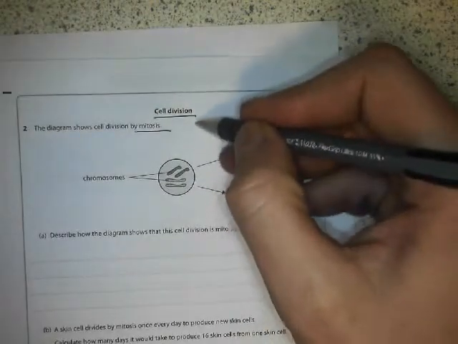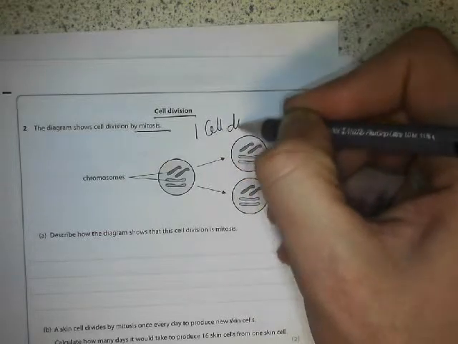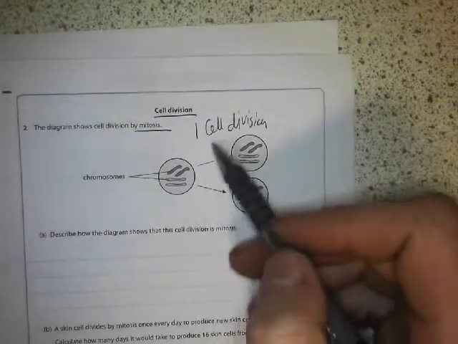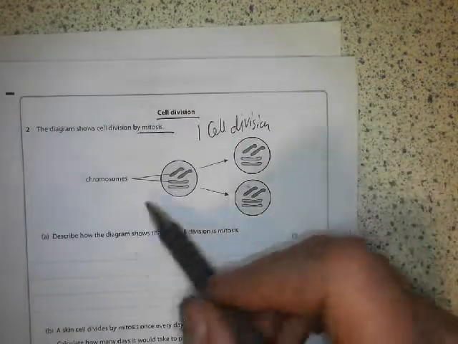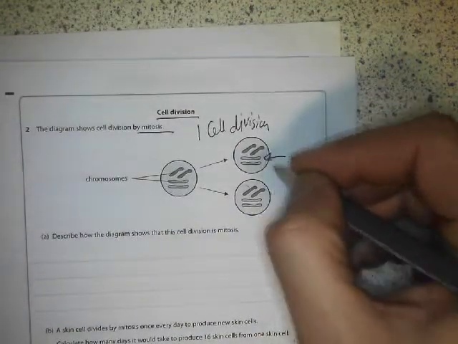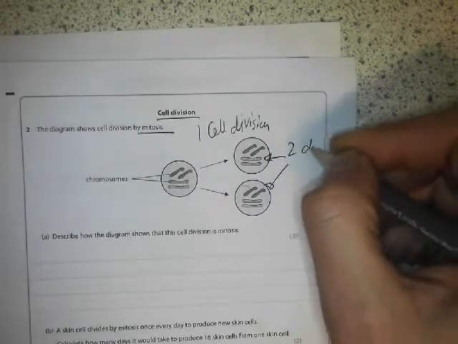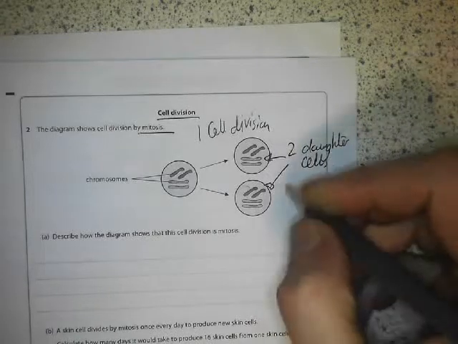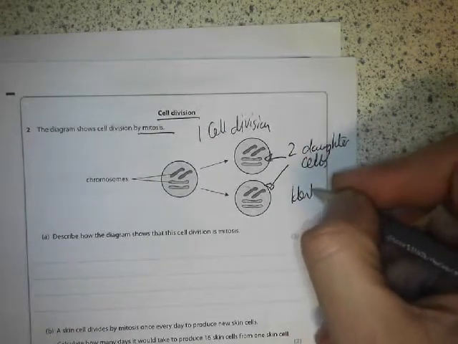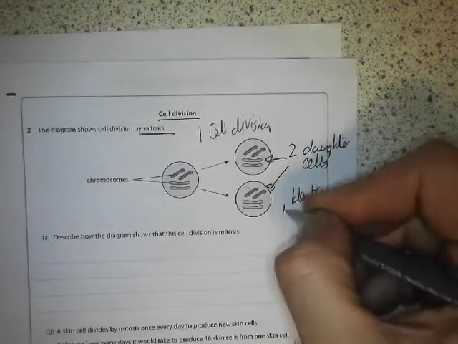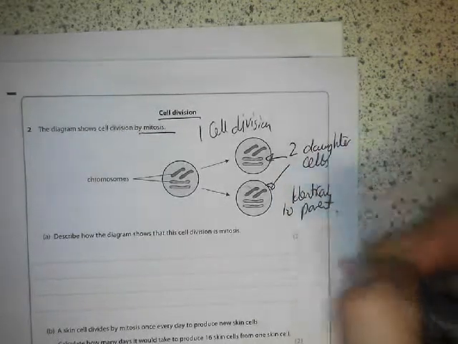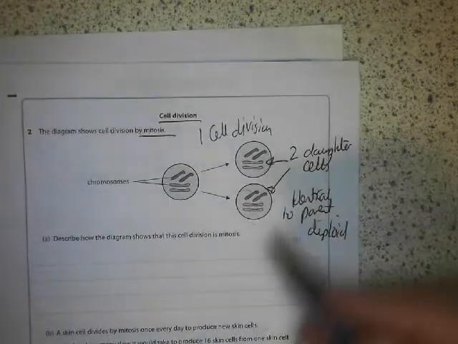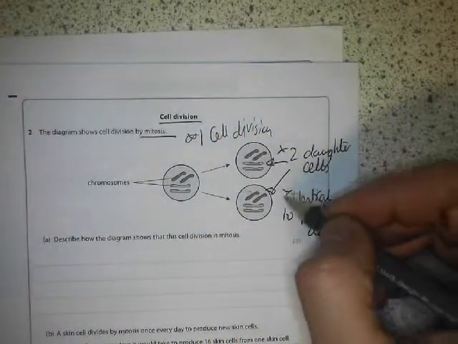Well, you've got one cell division, so it splits up once. Yeah, so what? Because meiosis has 2 divisions. You've got 2 daughter cells that are identical to parents, and they're diploid. Okay, so you've got 4 marks there to go at.